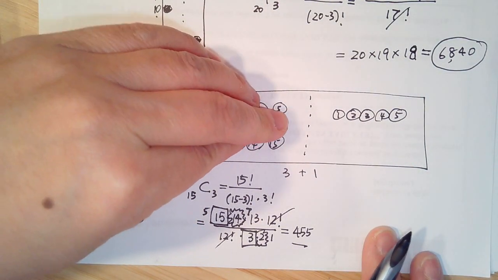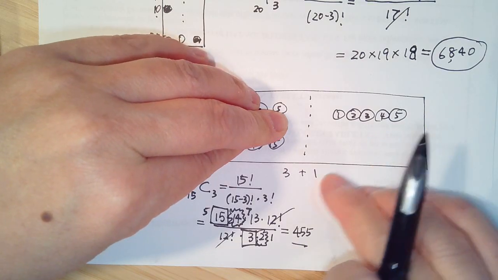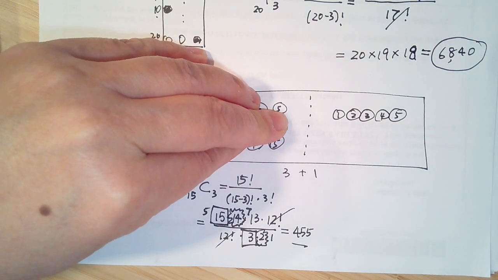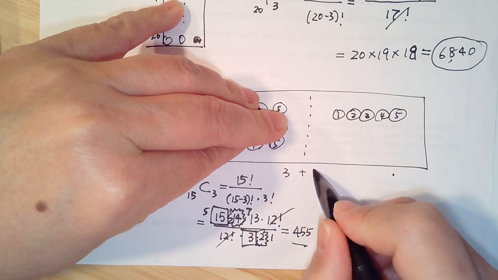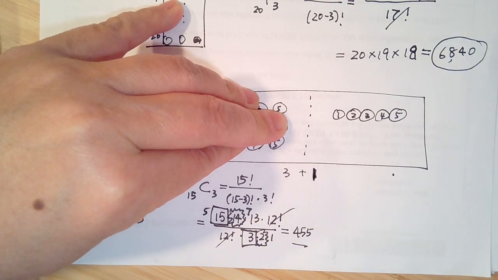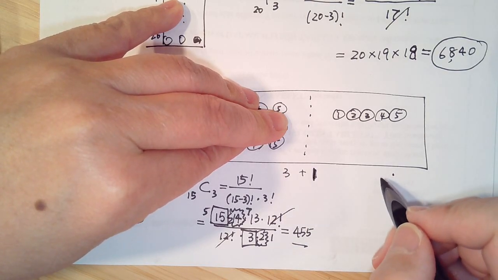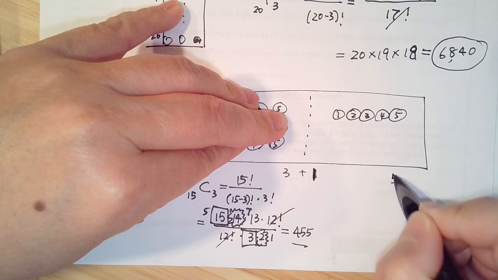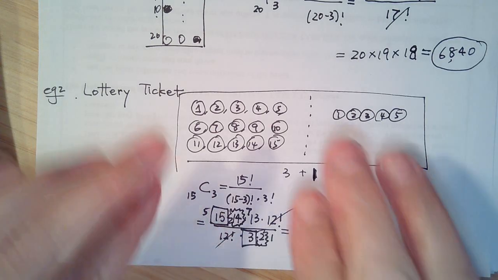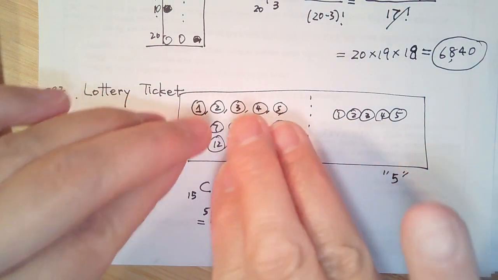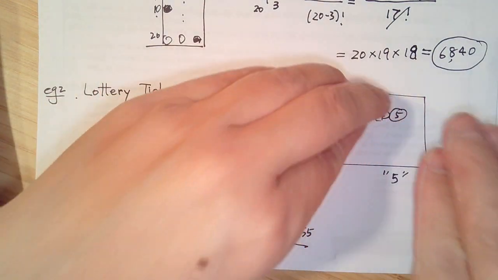And what about this part? Choose 1 out of 5. How many options? 5. It's very easy. Because you only choose one, we don't care about the order, so you can use either P or C, it doesn't matter. Or you can just quickly say there are 5 options. So 455 different ways to choose the first part, 5 different ways to choose the second part.